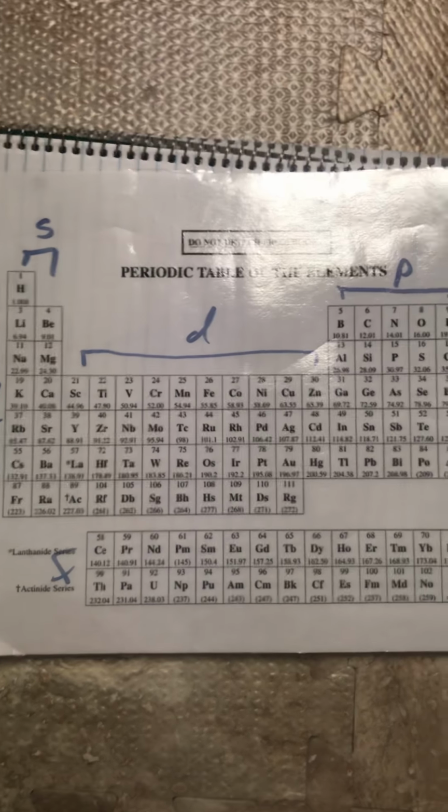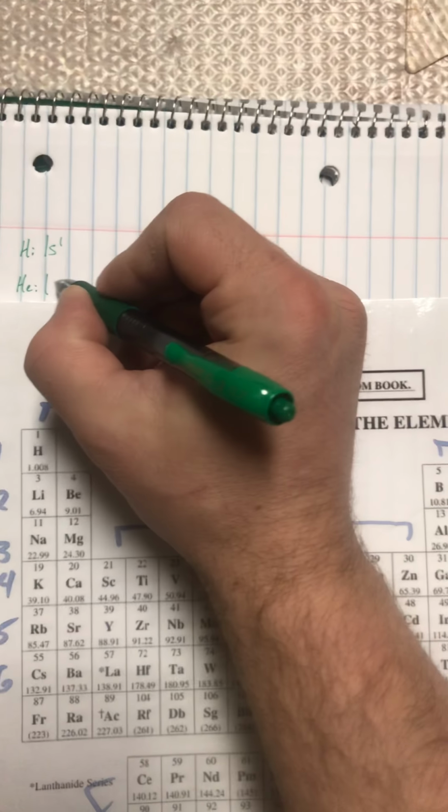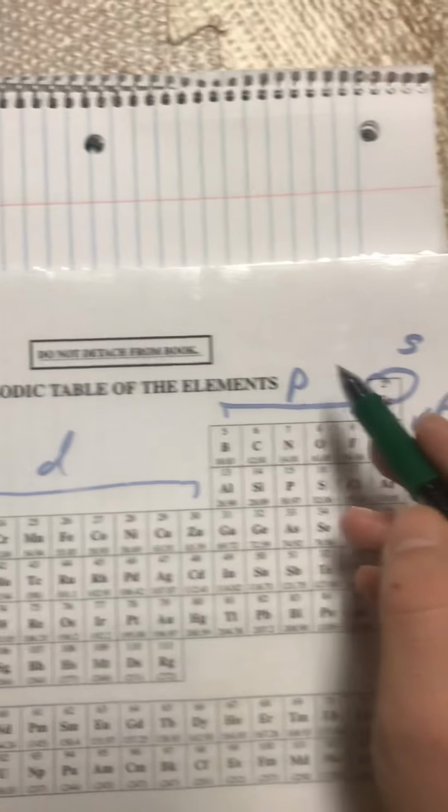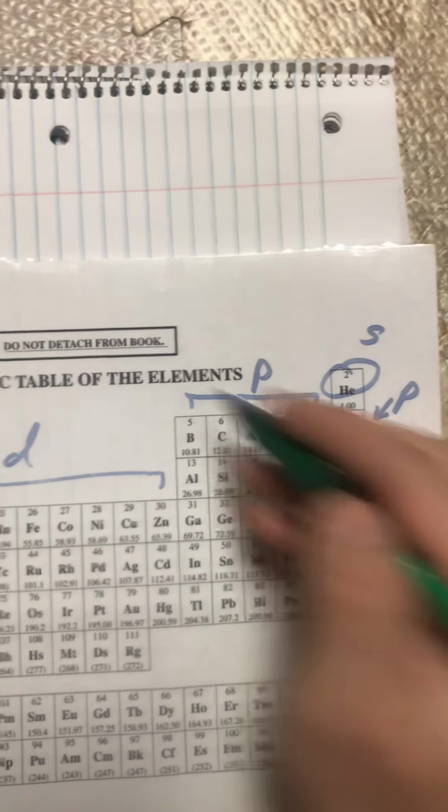Next up, helium. Energy level, we are still at the first energy level. We are still in the S block, and you are going over 1, 2, 1s2. So helium is just 1s2.